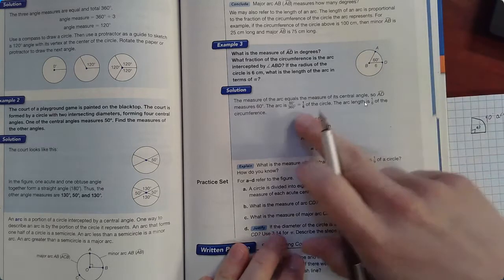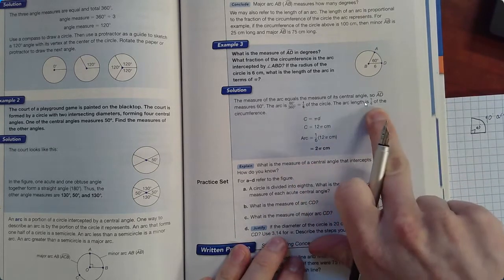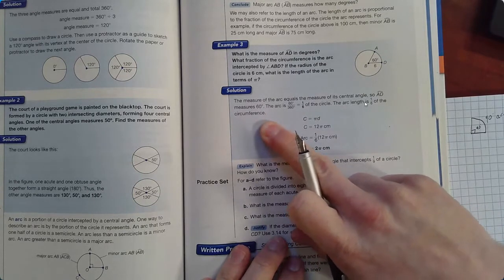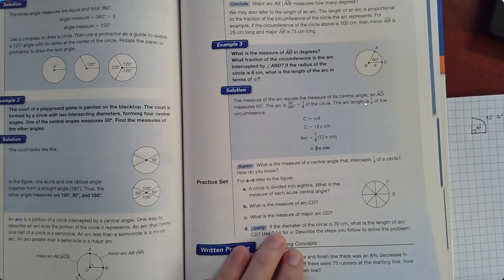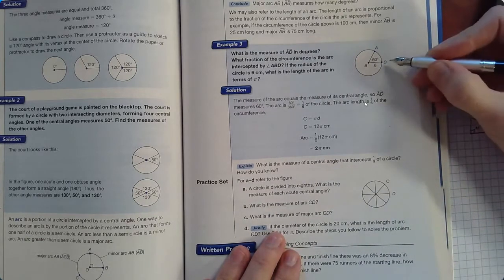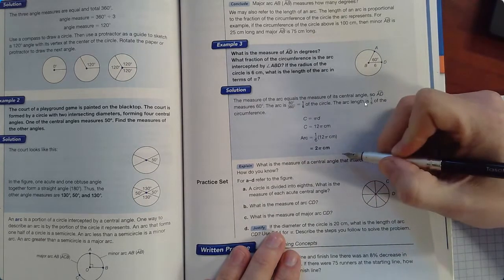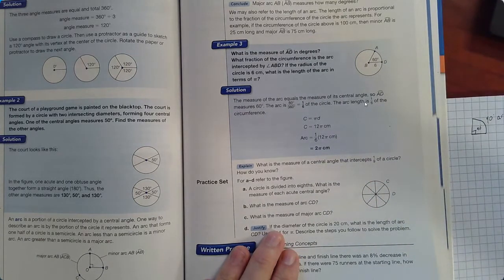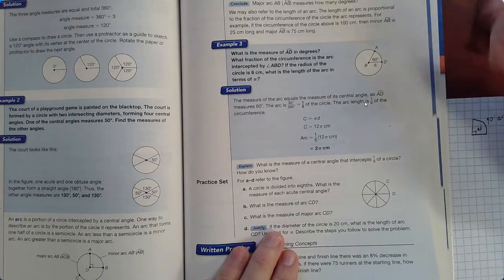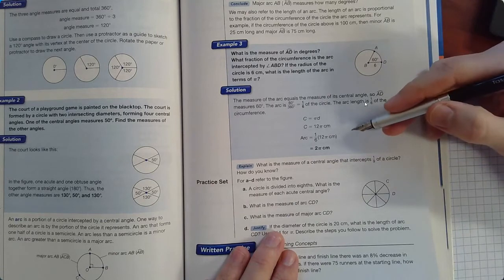Well, 1/6 of the circle. The arc length is 1/6 of the circumference. Okay. Because we're given BD, we can then find the circumference. We can find all of those different things.